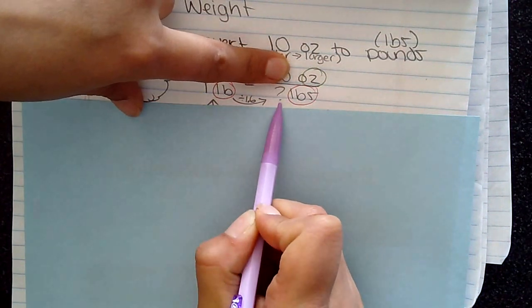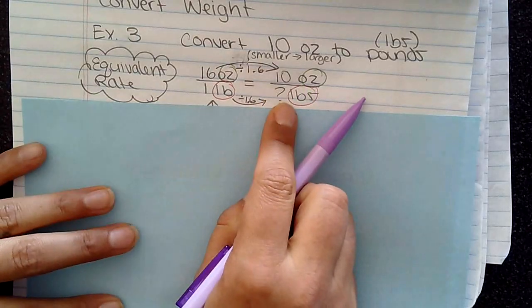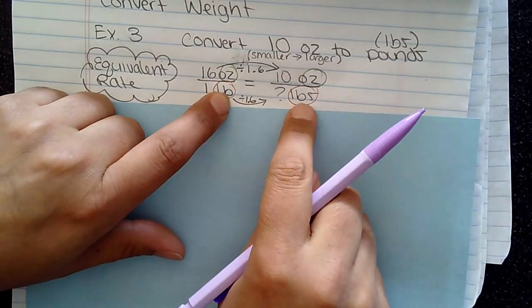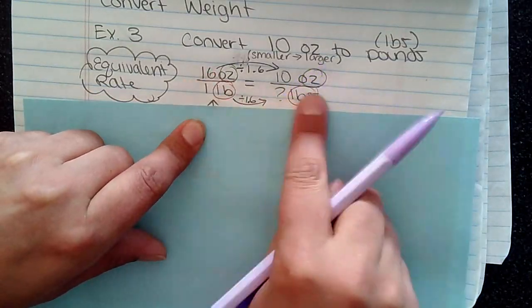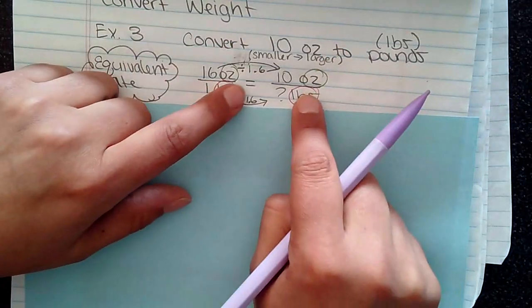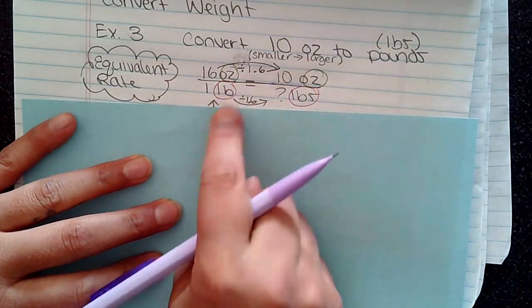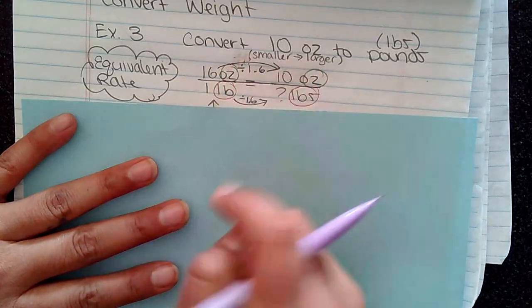How many pounds is 10 ounces? So this looks a little bit different, but if you notice, the pounds and the pounds, because this is an equivalent rate, they have to both be on the same line, underneath. You could put it on the top too. It doesn't matter as long as they're both on the same line. If I drew a line through here, right? They're both the same. And then ounces lines up too.